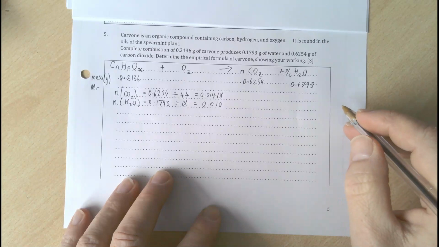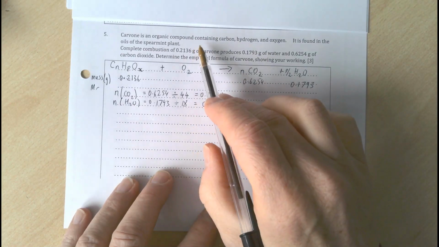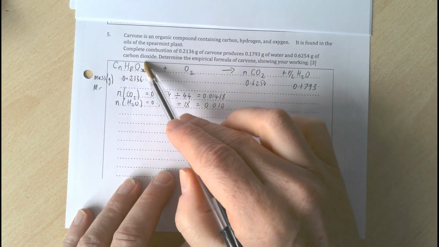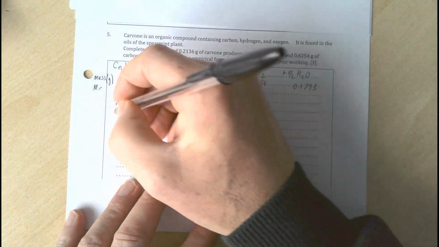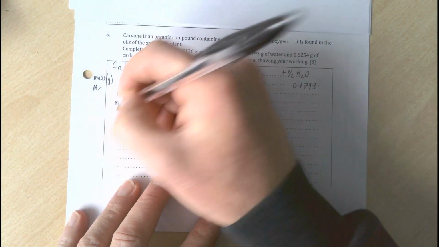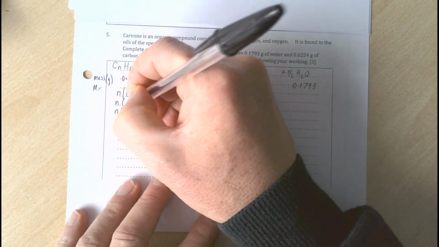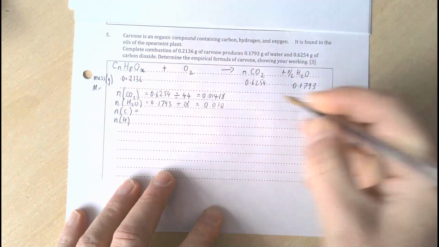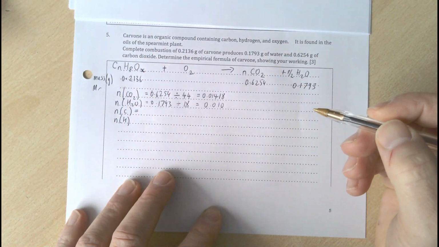Now, we're trying to work out the empirical formula, in other words, the molar ratio of carbon atoms, hydrogen atoms and oxygen atoms in carbone. So we need to work out the number of moles of carbon and the number of moles of hydrogen. The number of moles of carbon is equal to the number of moles of carbon dioxide, right?